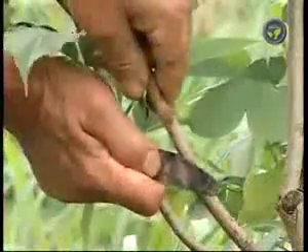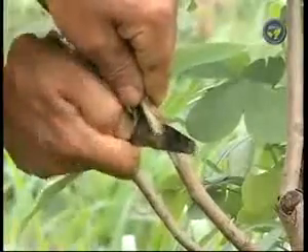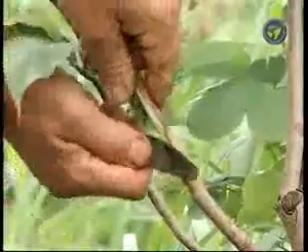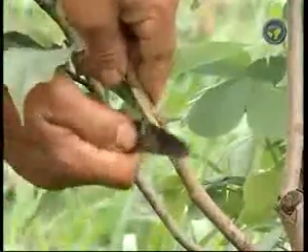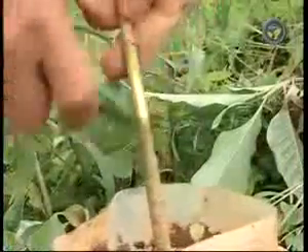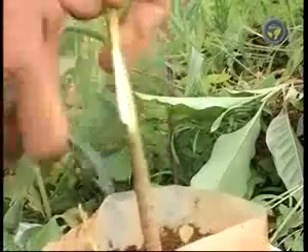Then give level cuts of 2 inches on both the stems. Let the cuts be of 30 to 40% of the thickness of the stems. Use sharp knife to give level cuts. Do not damage the stem with a blunt knife. This point applies to all methods of grafting.